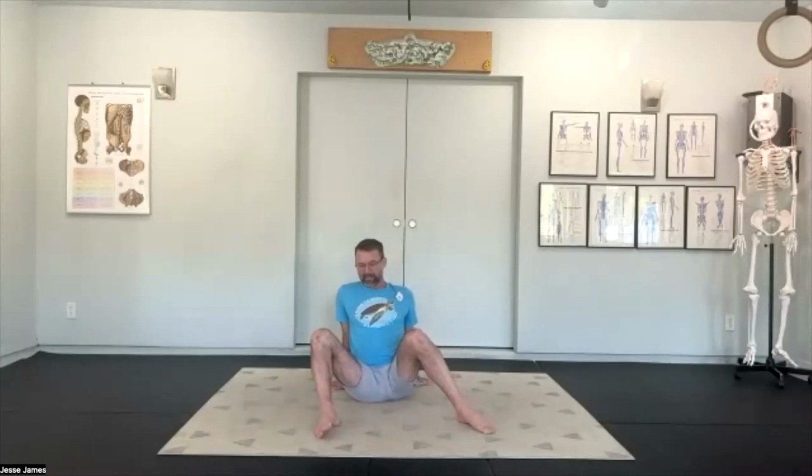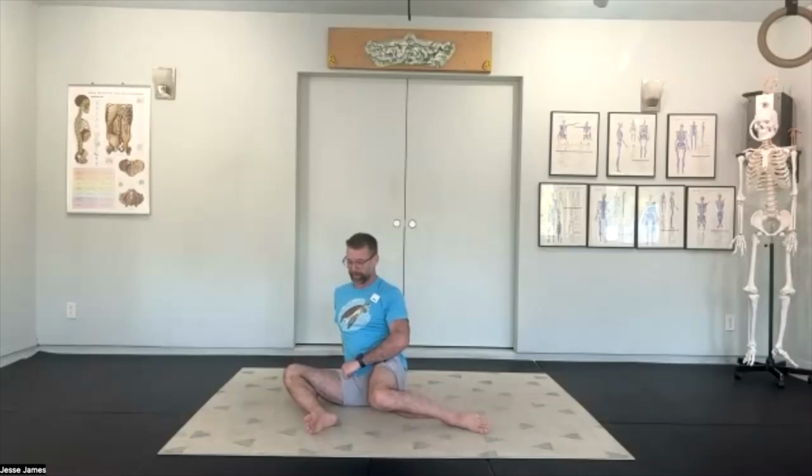Inhale into our crocodile breath as we bring our knees back to center. Exhale, drawing navel to spine as we're seeing if we can get our knees to the floor. If you have discomfort in the knees, and you cannot get your knees to the floor, then this is as far as you're going to go in the shin box series right now. This is your work.